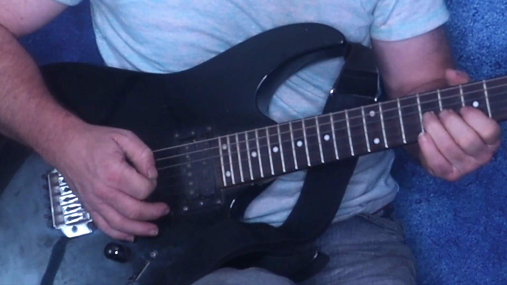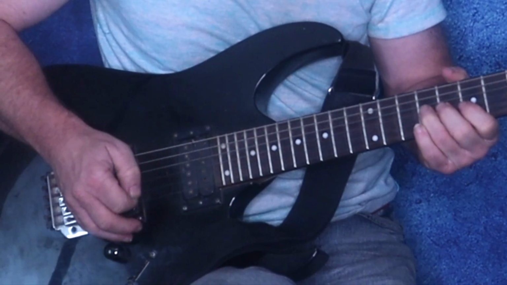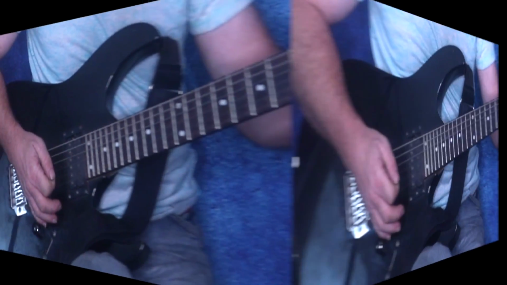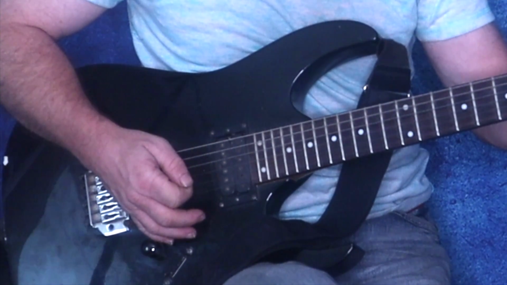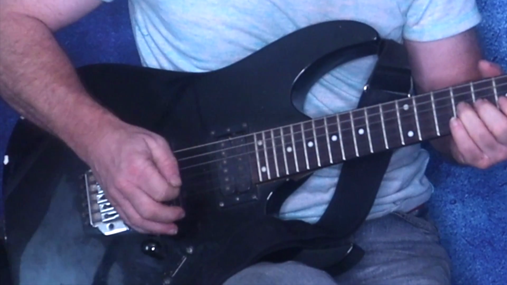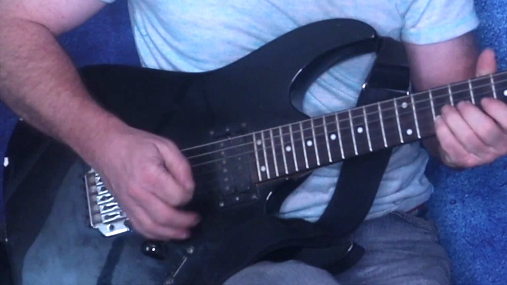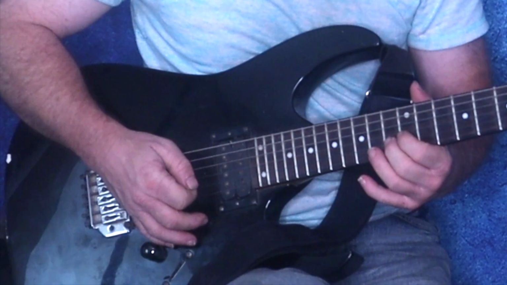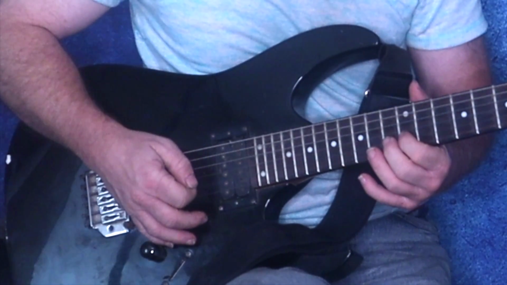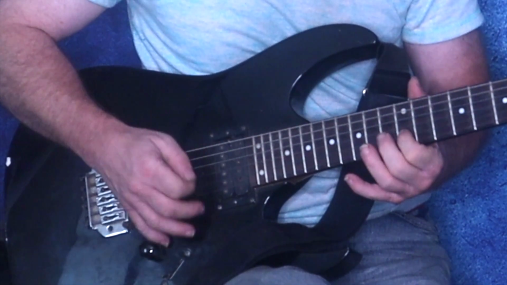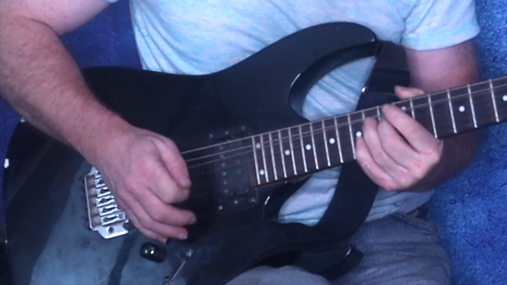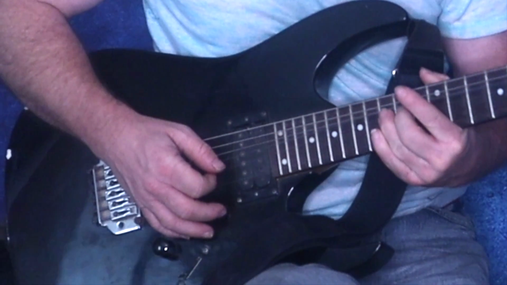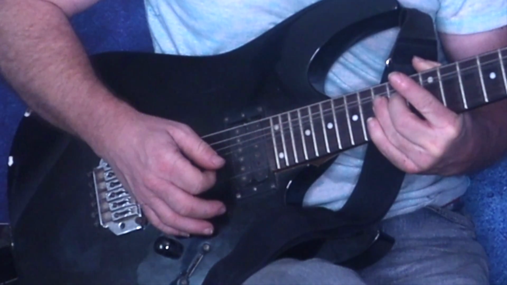Start off with a slow bend on the 9th fret and the G string. Then he slides from the 10th to the 12th fret on the B string. And then 13, 12, 13, 12, 13 on the B string. Then a pre-bend from the 15th.